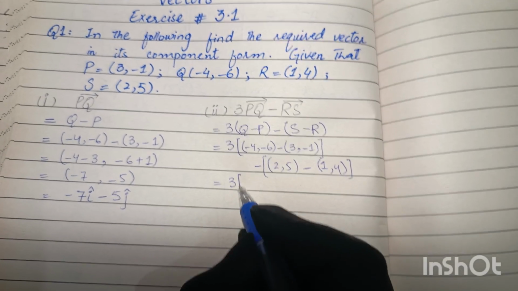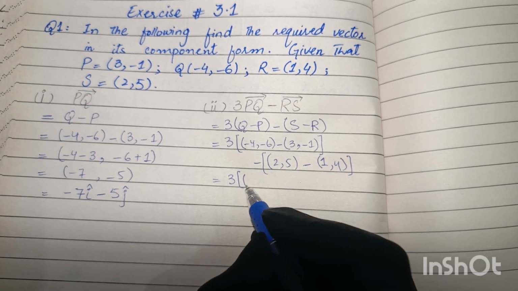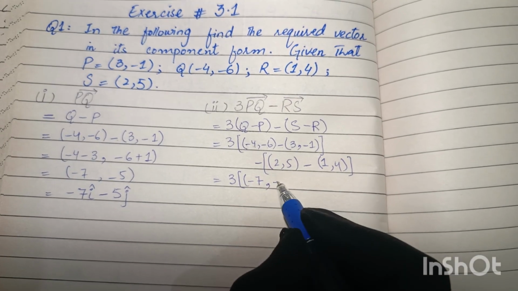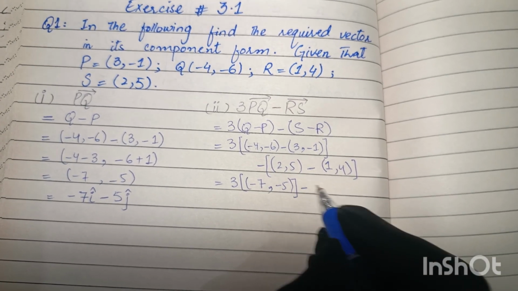So 3 as it is, -4 minus 3 is -7 and -6 plus 1 will be -5. I write directly in this step.